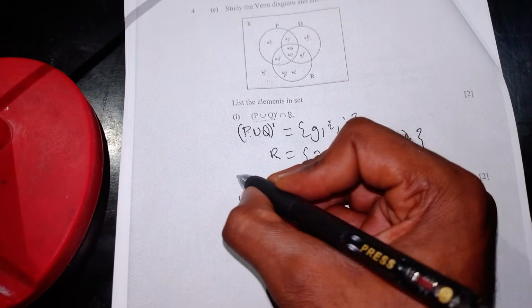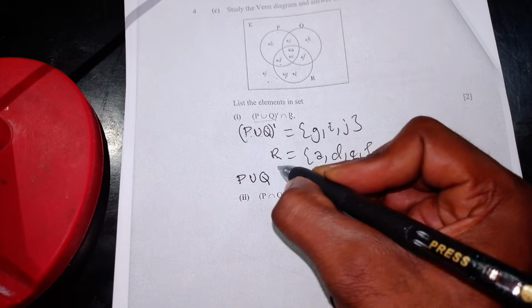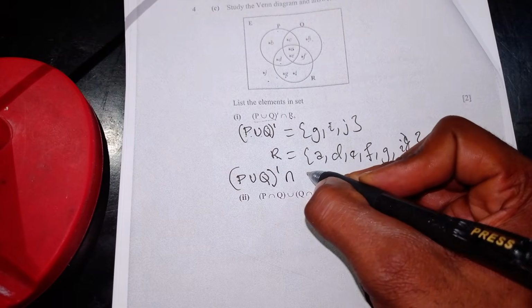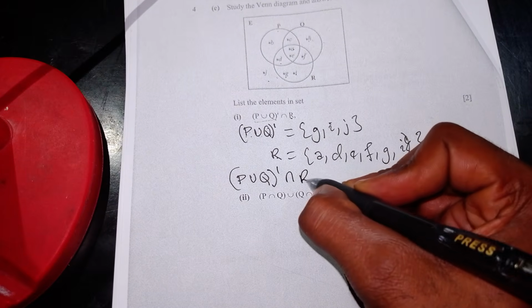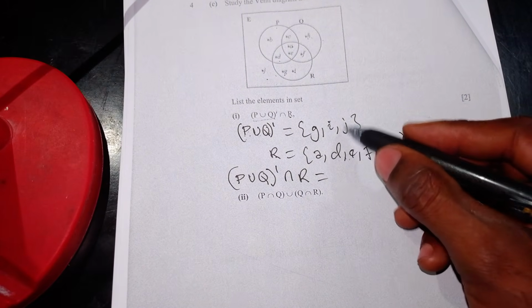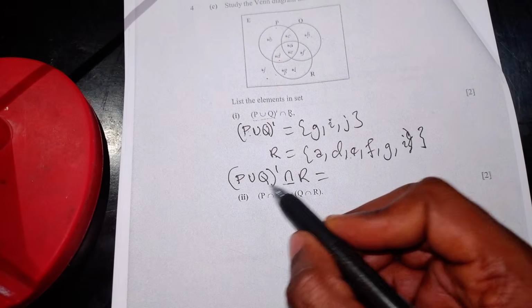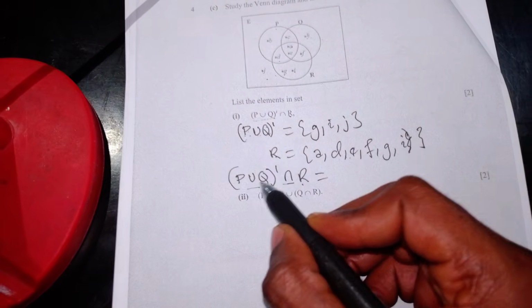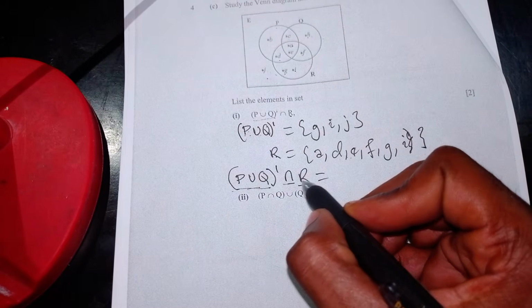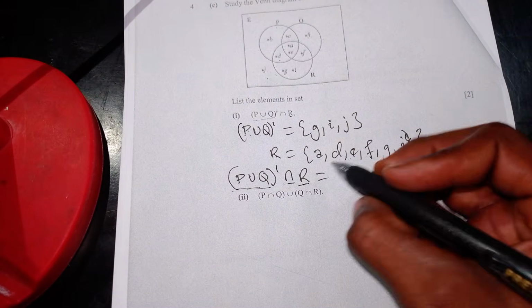Yeah, so now to list down elements in P union Q complement intersection R, you can just find the elements which are common to these two sets. Remember the intersection of this and this, elements which are in this set and this set. So let's check.